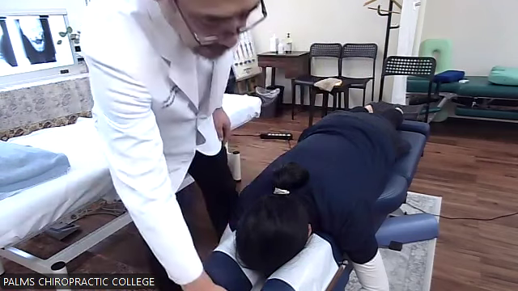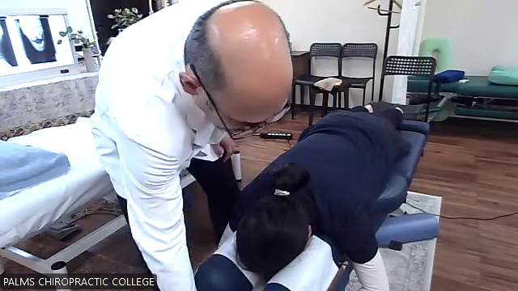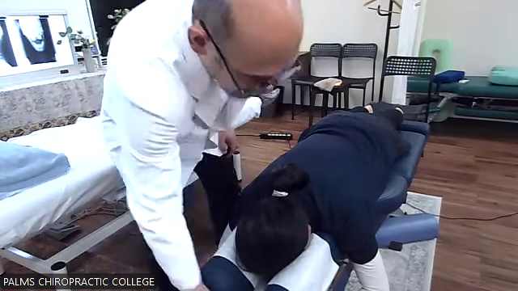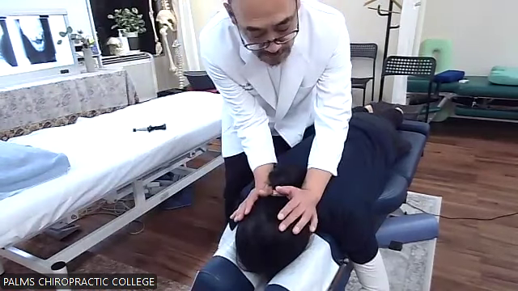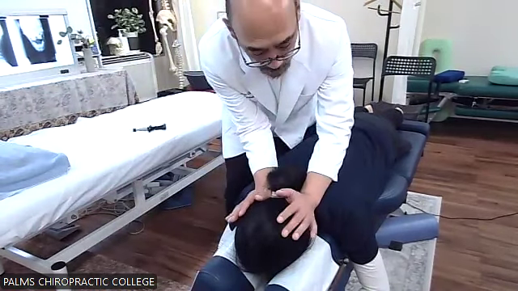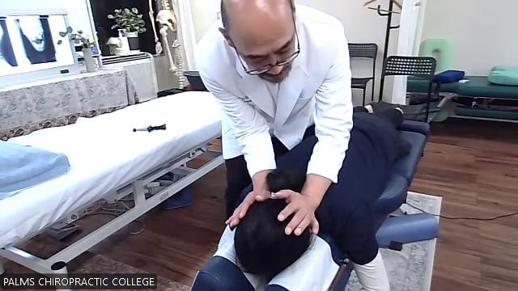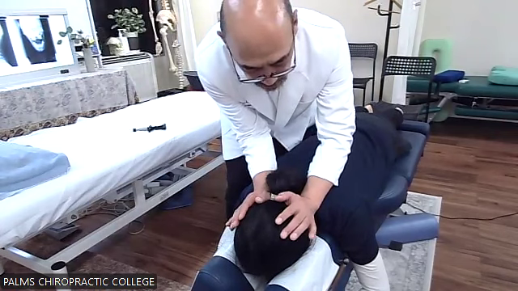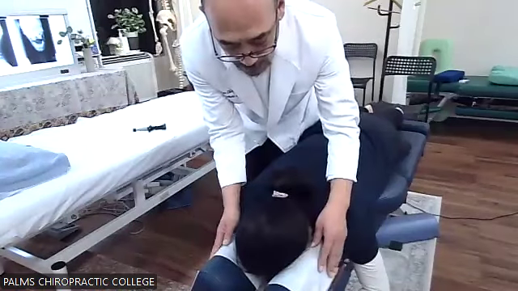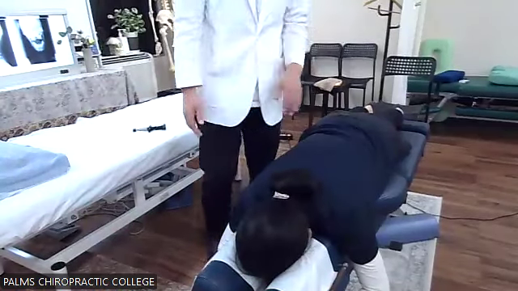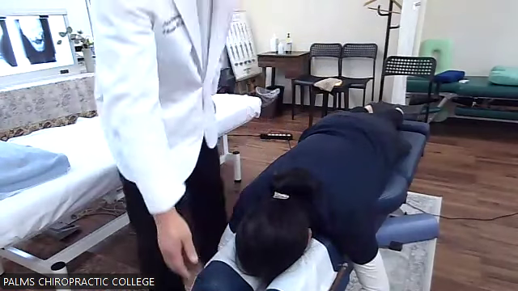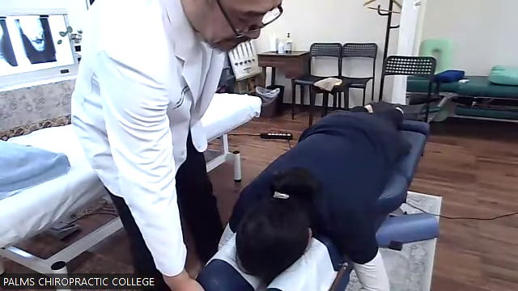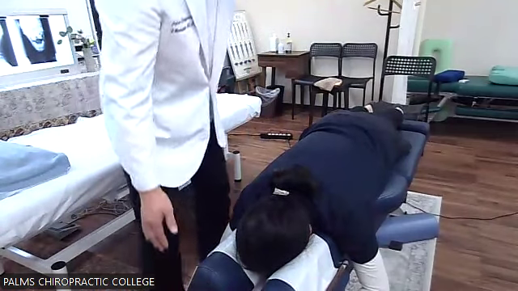If she does, I'm going to flex this again, lift this up, then contact lateral inferior to the EOB on both sides with my thenar eminence, and just do a recoil like this. So that will drop. And after the adjustment, I'm going to bring the headpiece back into neutral again.